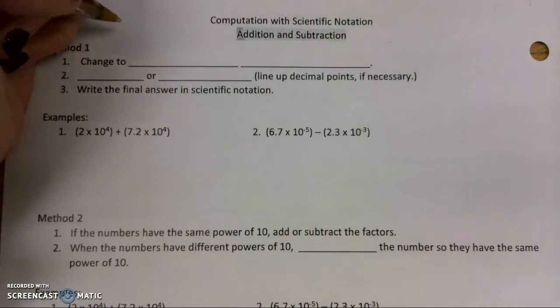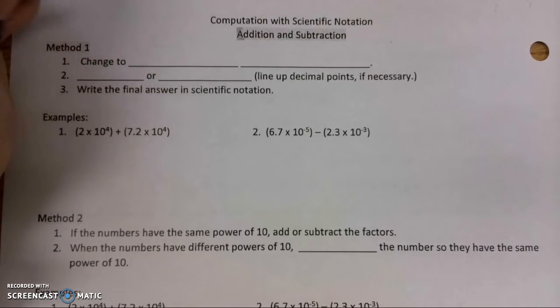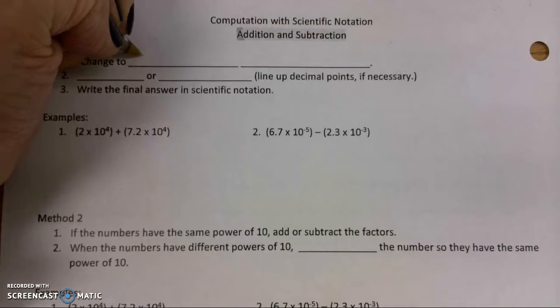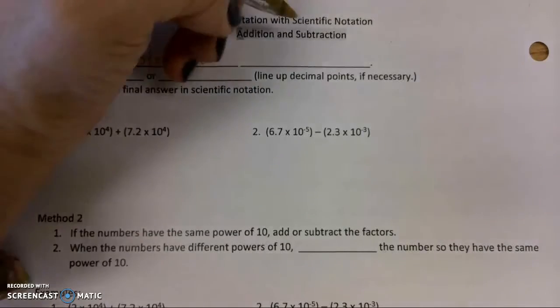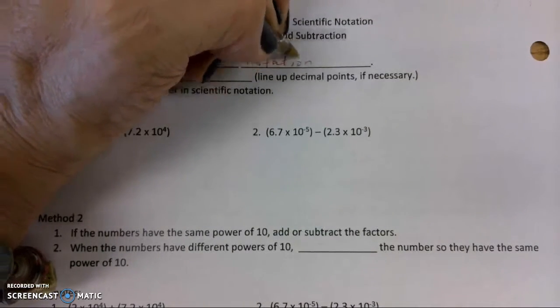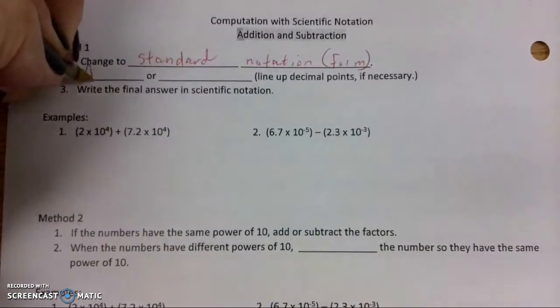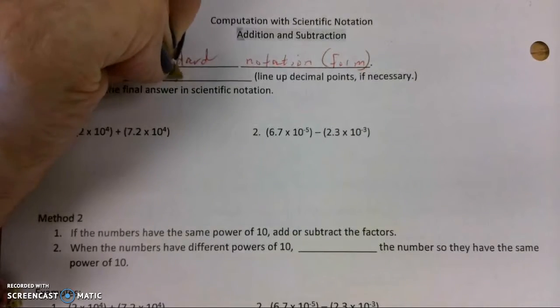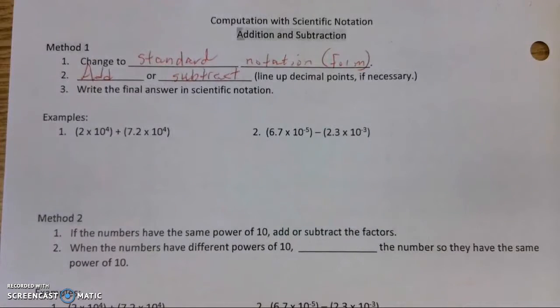I happen to like method 1 because with method 1 you don't have to worry about getting your exponents the same. So method 1: change to standard notation, which is just standard form. Add or subtract. Make sure you line up your decimal points, and then you change your final answer back into scientific notation.